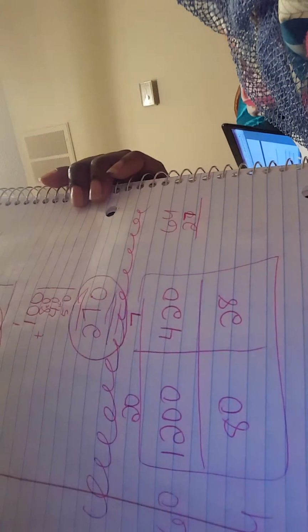Good job. You're really catching on to this. I'm proud of you. Now I'm going to add the 4 numbers together. So that's 1,200 plus 420 plus 80 plus 28.